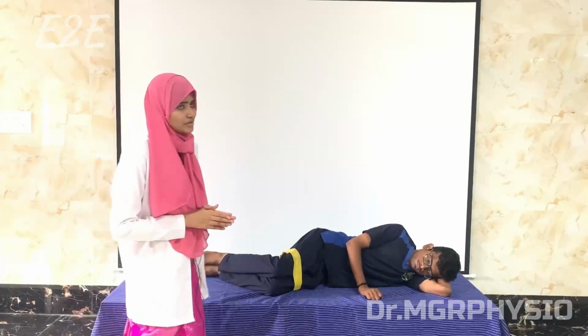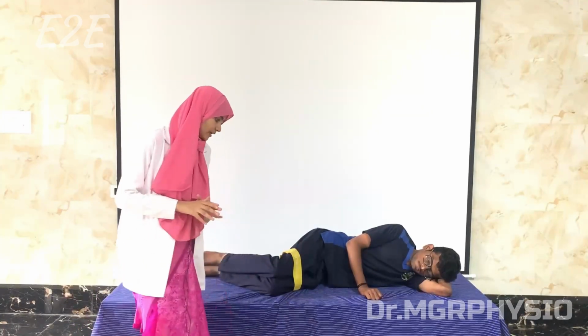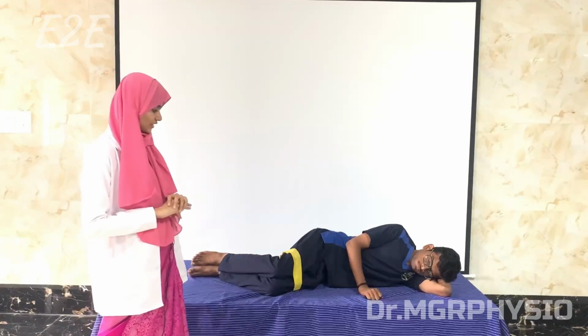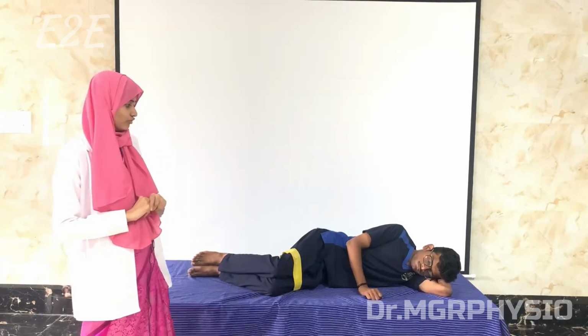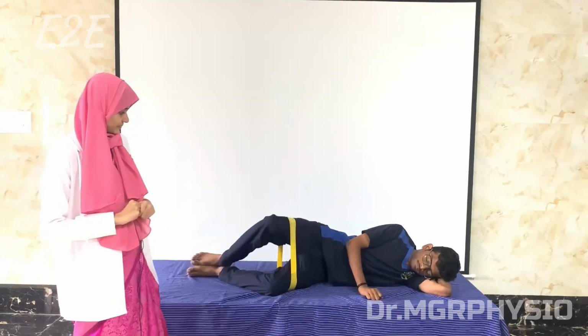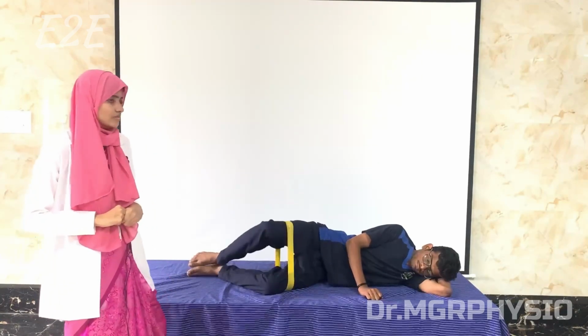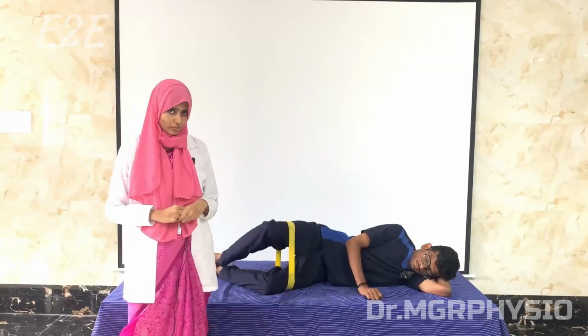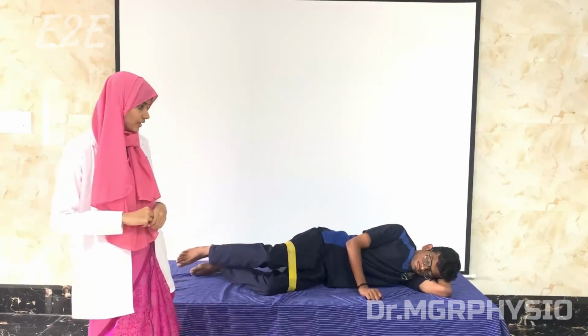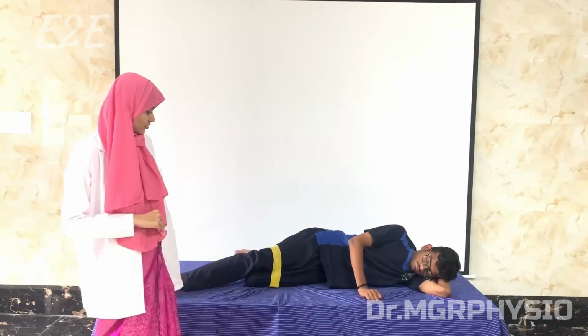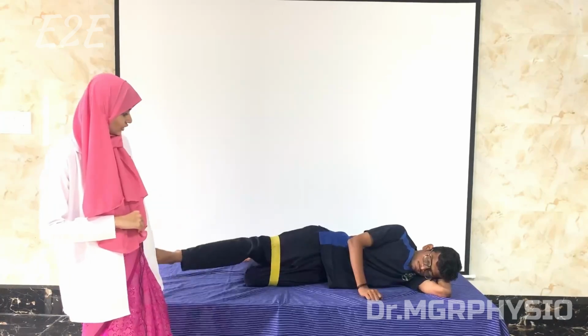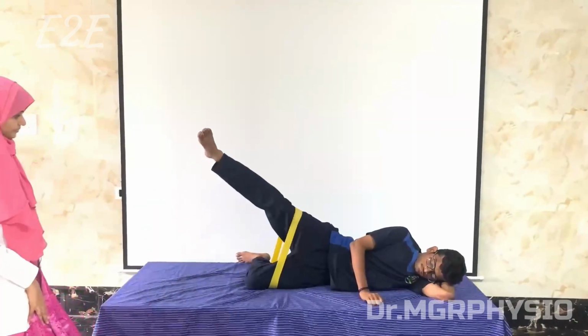Here the patient should be in side lying position and the loop band is wrapped around the knees, and ask the person to perform the hip abduction. It should be performed bilaterally. Once the patient is able to do this movement, then we can slowly progress into single leg abduction. Here the upper leg should be straightened, whereas the lower leg should be in bent position.